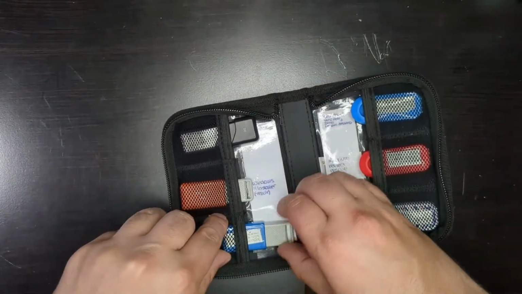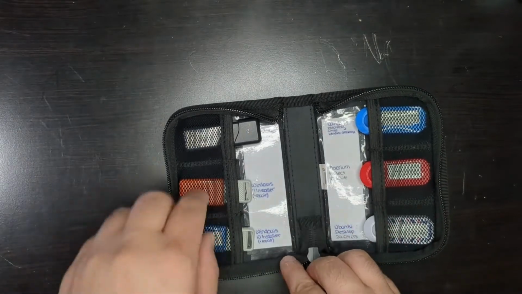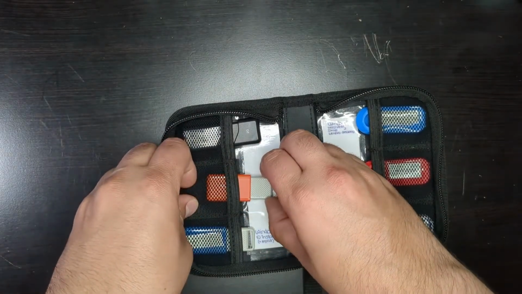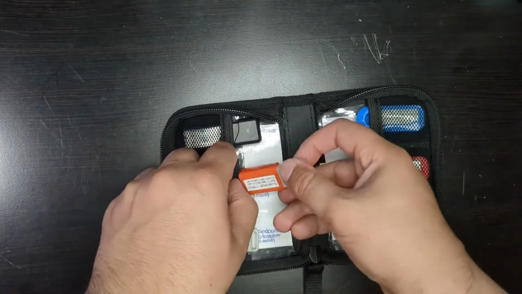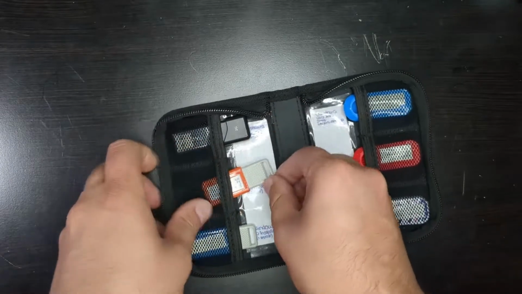Here we have a Windows 10 installer, very simple. I have the date written on there, the day that I installed that. I flashed. This is a Windows 11 installer. And of course, we use this as well all the time.